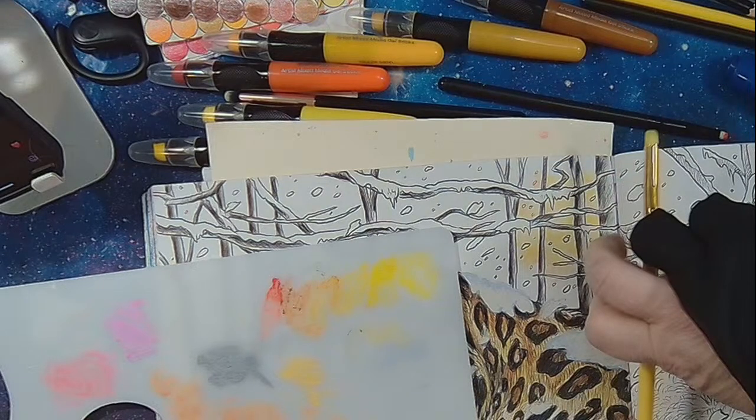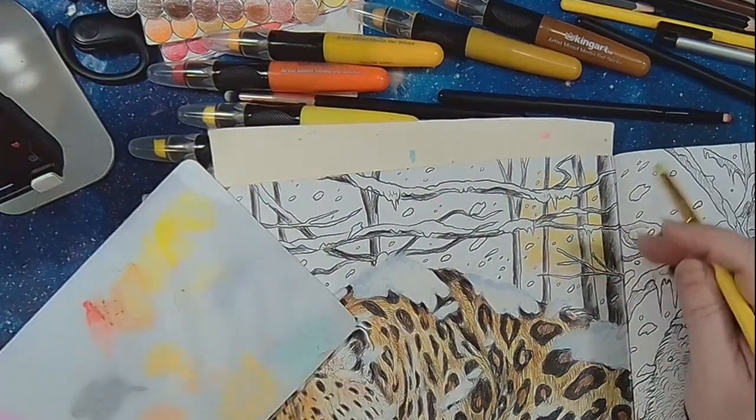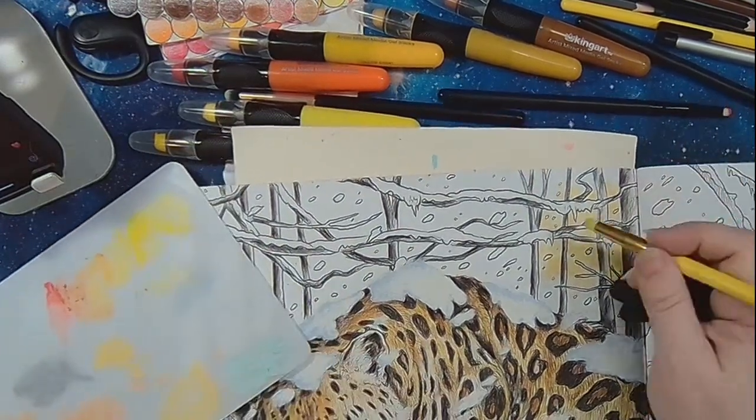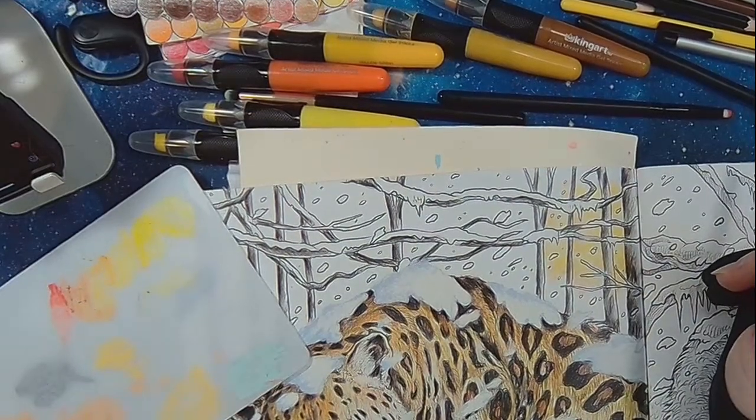Probably it's better to use my Tombow on that. The sun might be up too much, but that's fine.